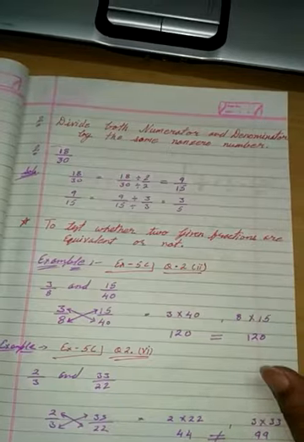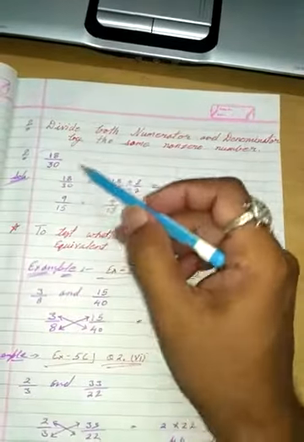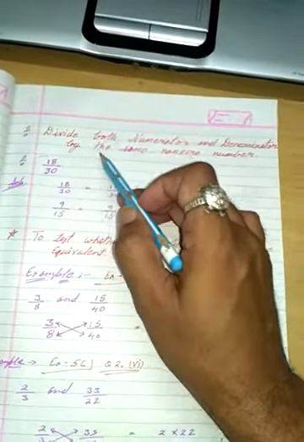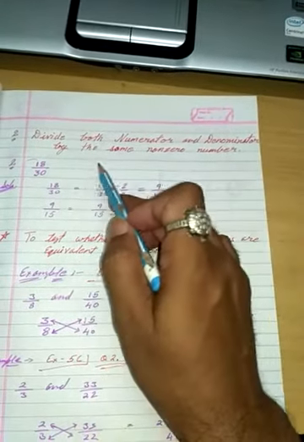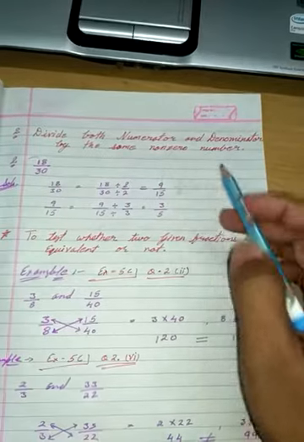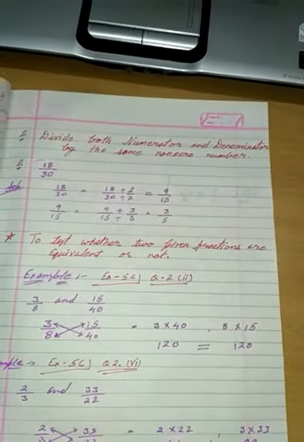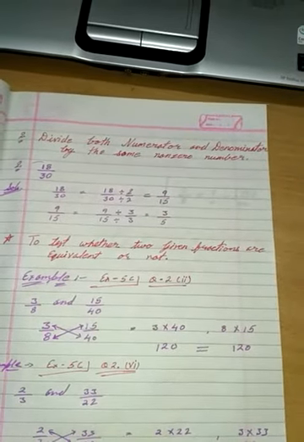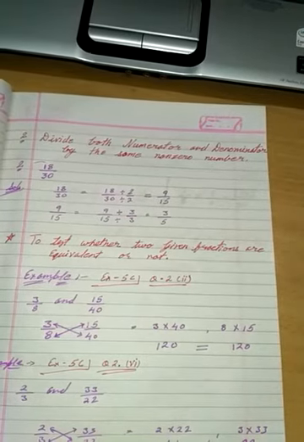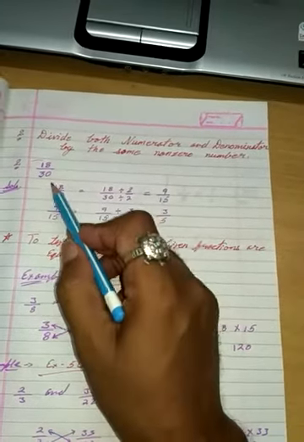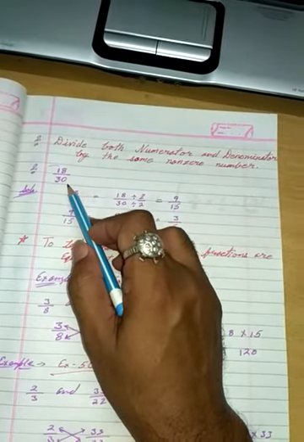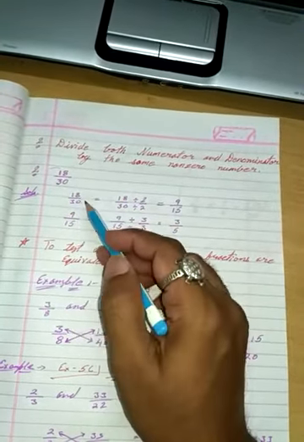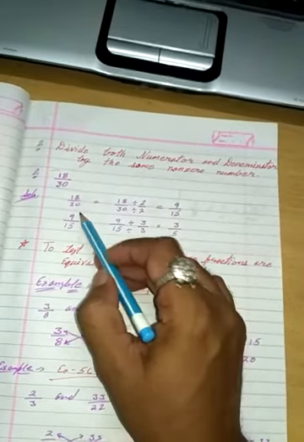Now the second method: if we divide both numerator and denominator by the same non-zero number, then we will get equivalent fractions. See here the example, 18 upon 30. Now 18 by 30 is the fraction.